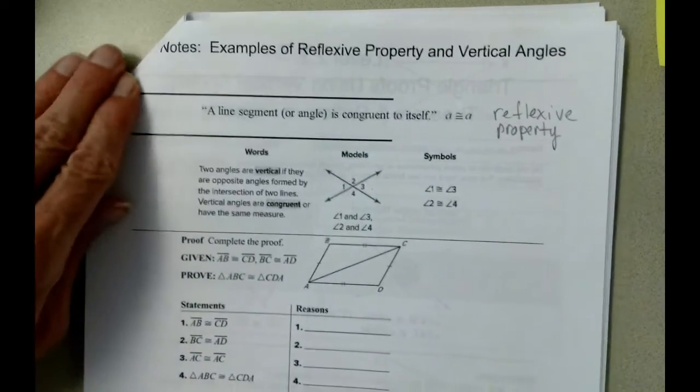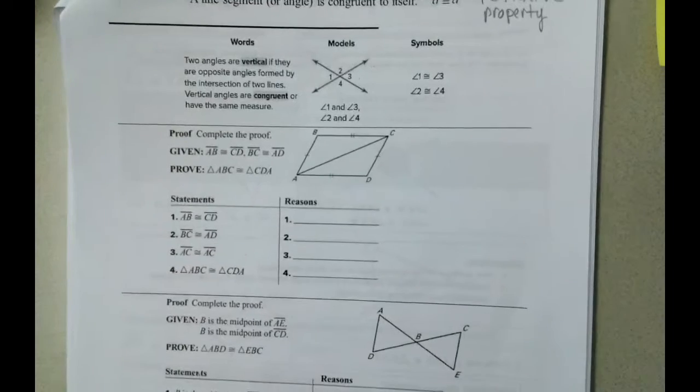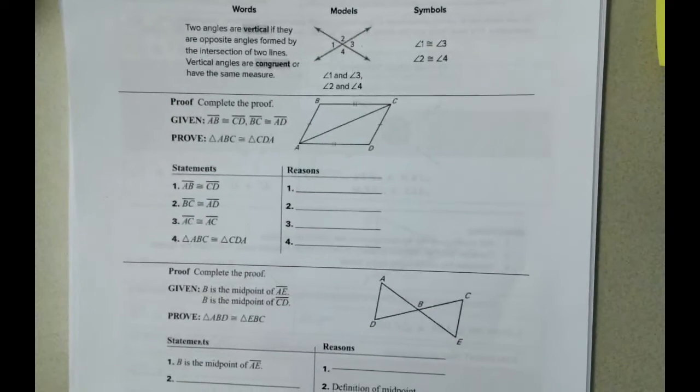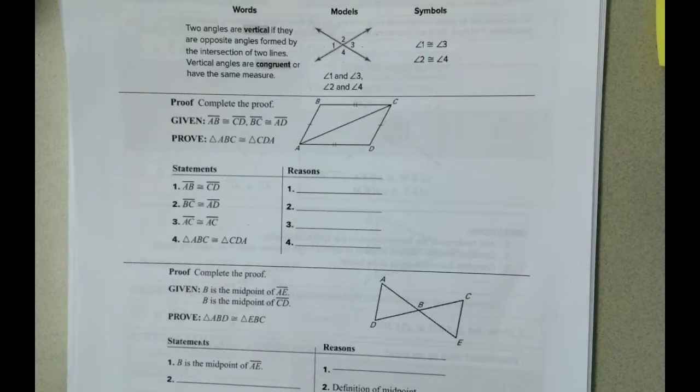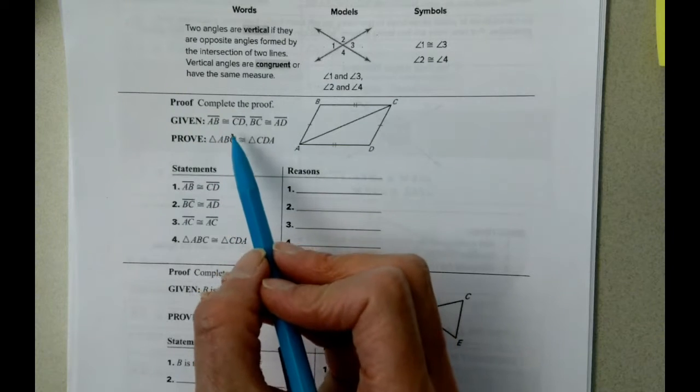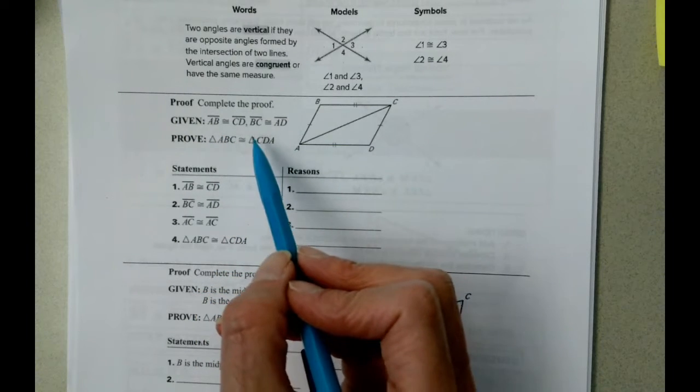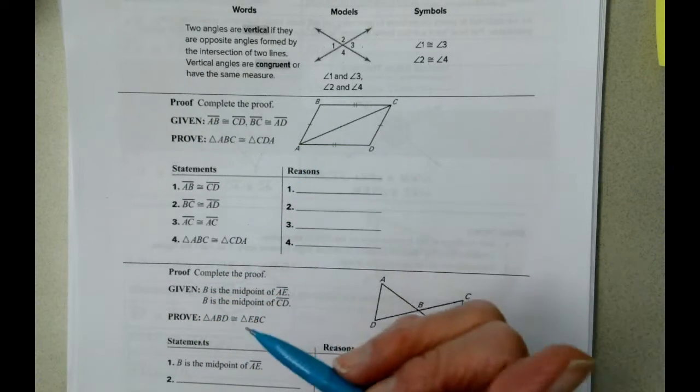So knowing those ideas, when we come down here and look at a couple of proofs, I want to remind you that marking up these pictures is very, very helpful when we're working with these types of problems. So we're given that AB is congruent to CD and BC is congruent to AD.